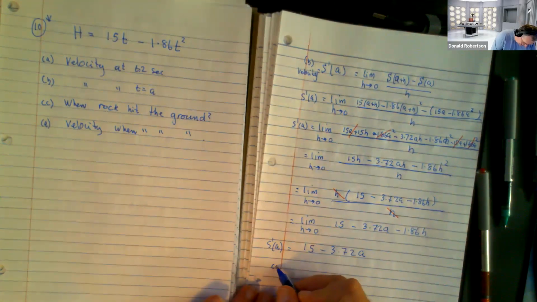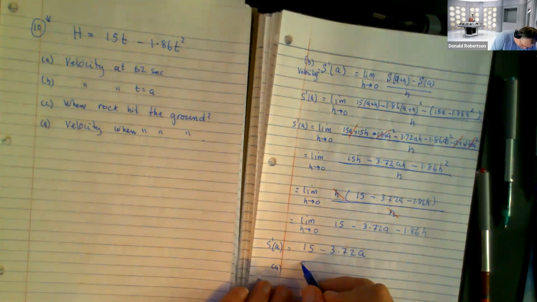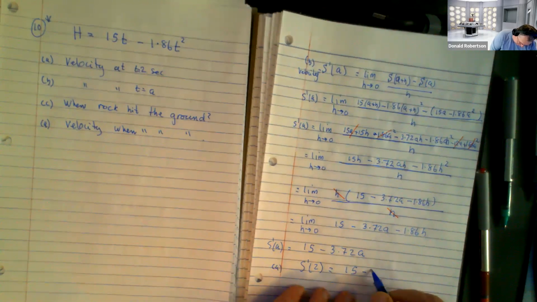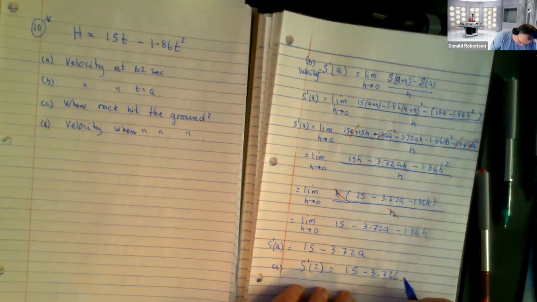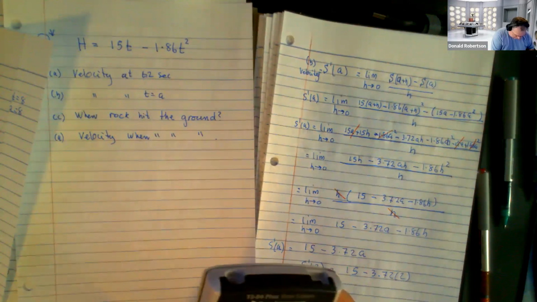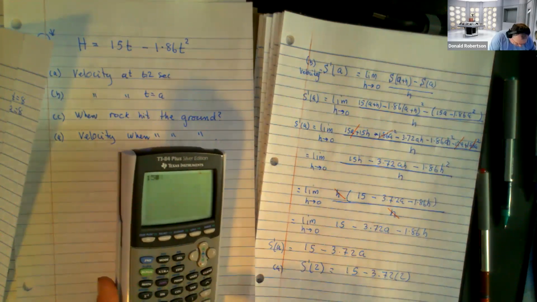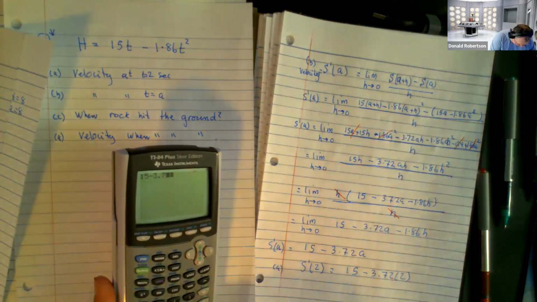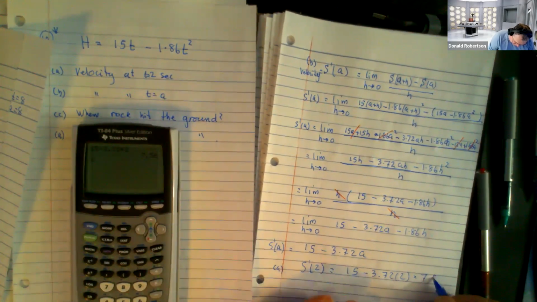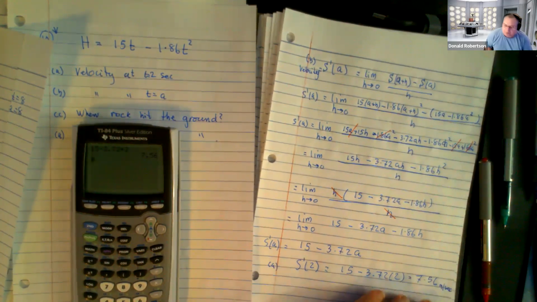So question A asked us for the velocity after 2 seconds. So S dash of 2 would be 15, take away 3.72 times 2. And just check that on the calculator. 15, take away 3.72 times 2, and I get 7.56. And in this question, the units happen to be meters per second.